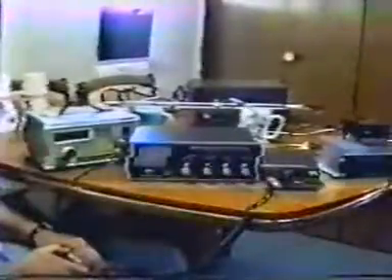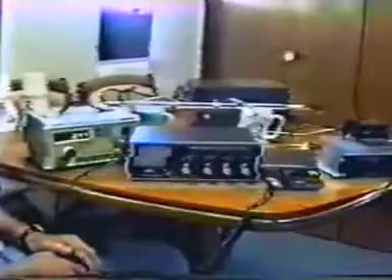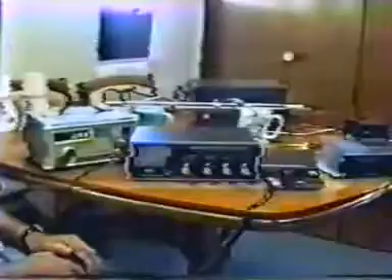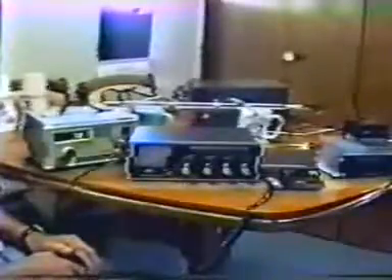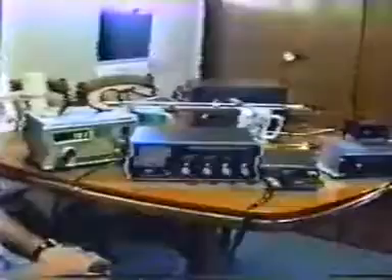Next, turn on your CB radio and set to channel 14. Then turn on your function generator and set it to approximately 700 cycles. Finally, turn on your linear amplifier. Now ready to start the unit, but first we must test it.